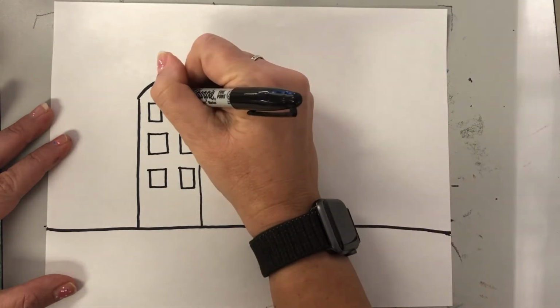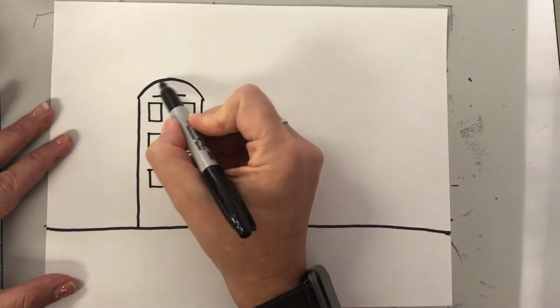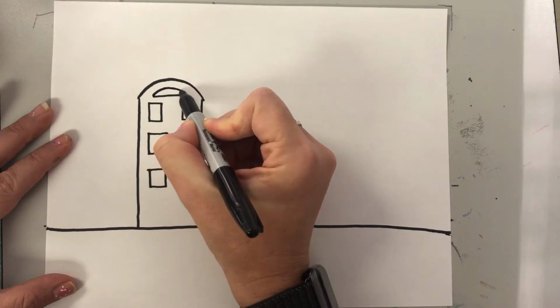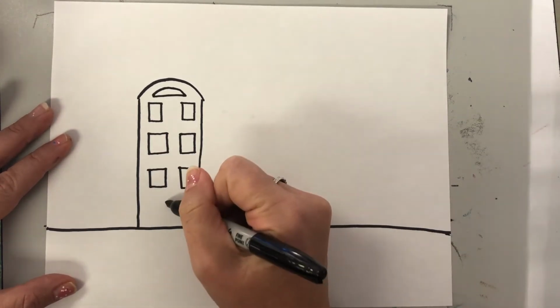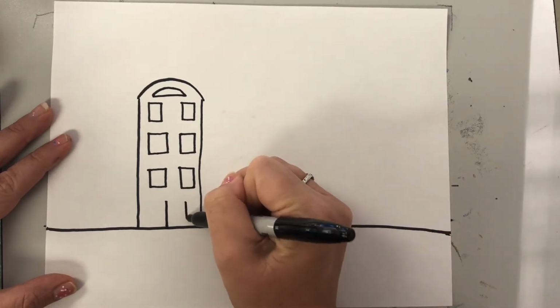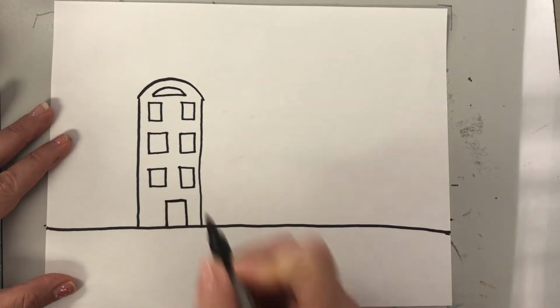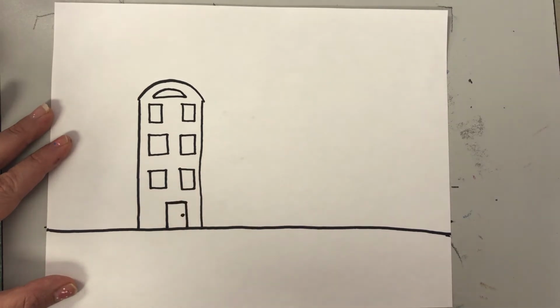I could do a curved window up here if I did a horizontal line again. And then I just followed this curve, lines that are side by side. And there's another really good detail. I can put a door, vertical line, and then connect them with a horizontal line. Maybe I want to put a little doorknob on it.